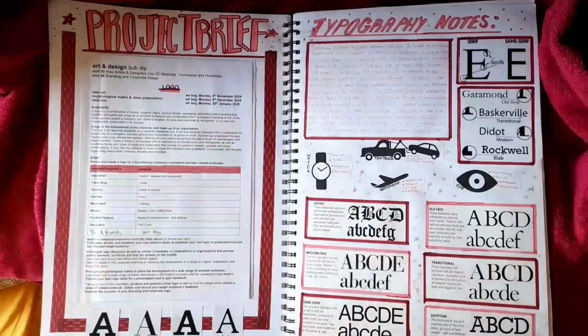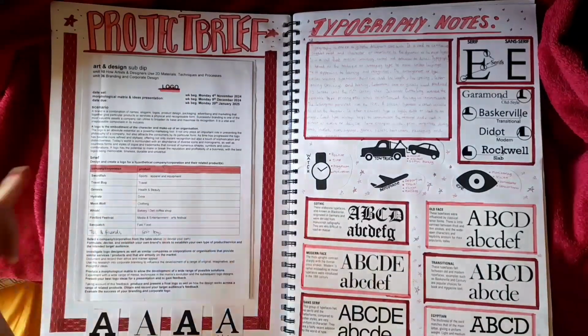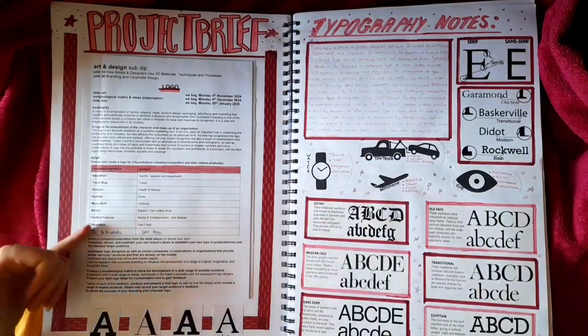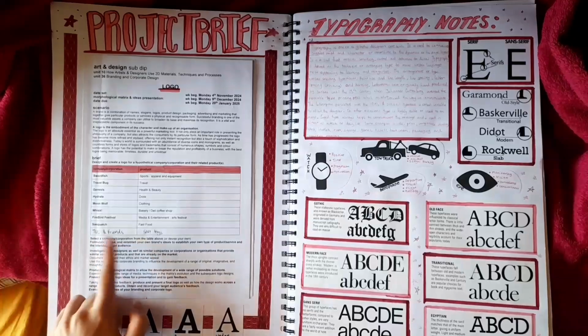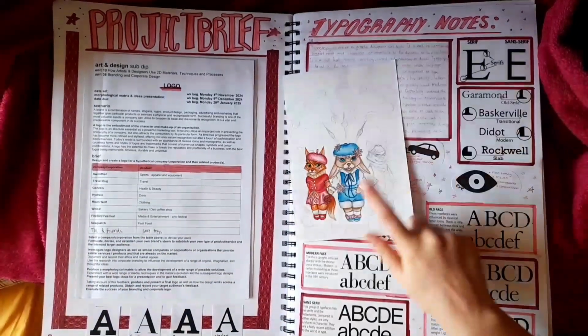So the project for this unit was to basically come up with your own logo, and you could pick one of these brands or you could make your own brand. And as you can see here, my brand was a soft toy brand, and it was called Thule and Friends. So Thule is this guy here.